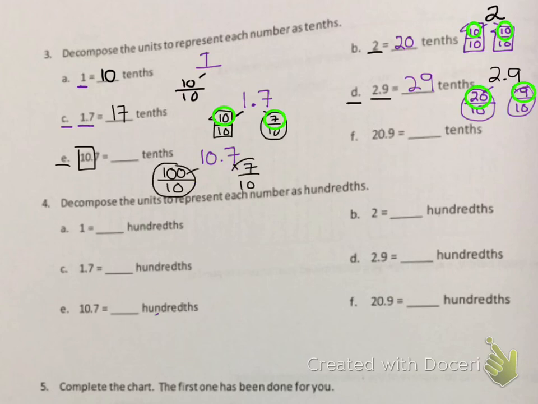And so here we have 100 plus 7. Well, that's going to be 107/10. Okay, now I want you to try the same philosophy for this next one.